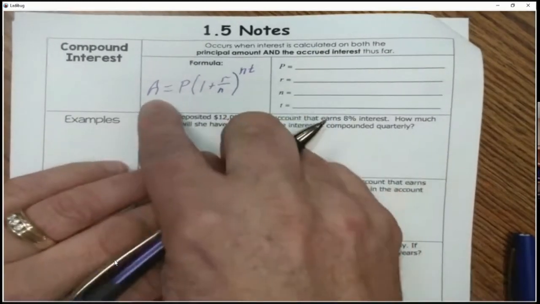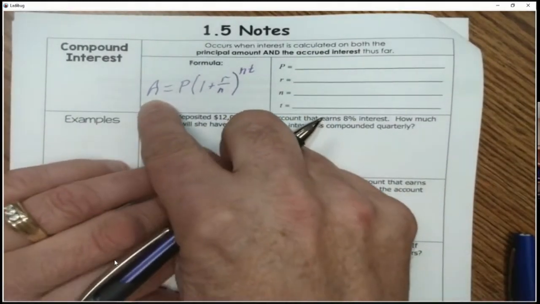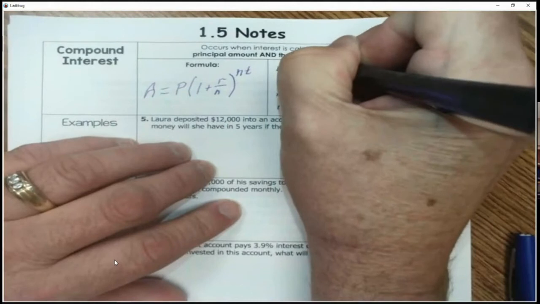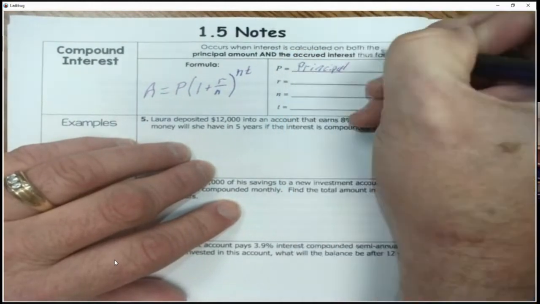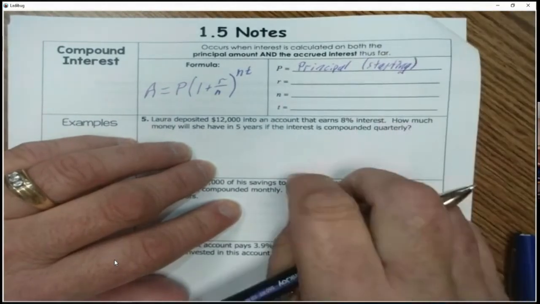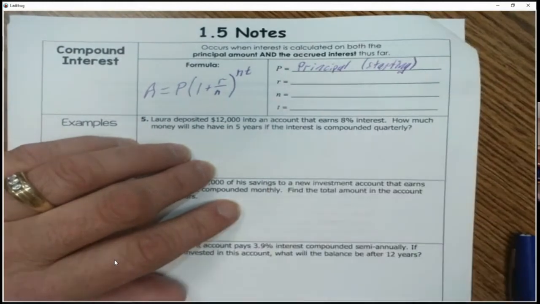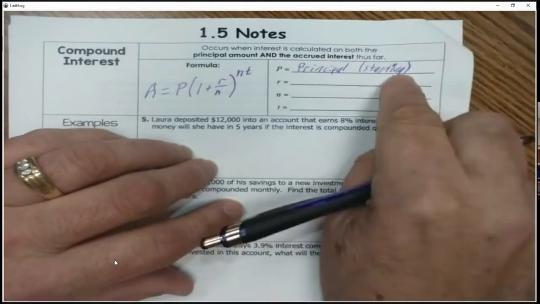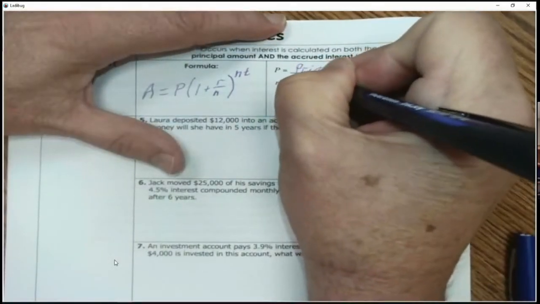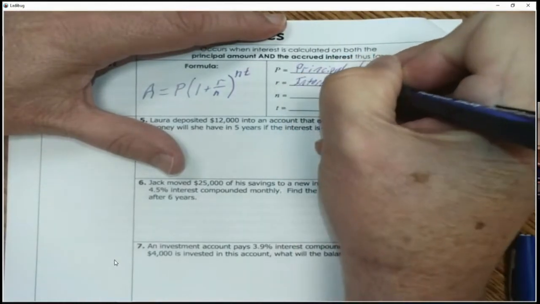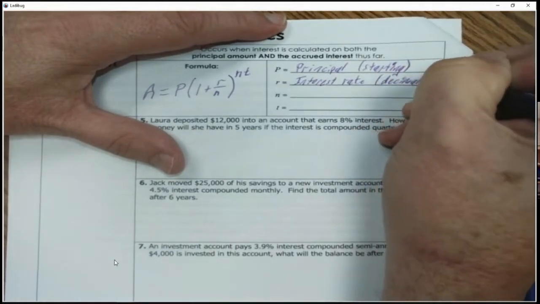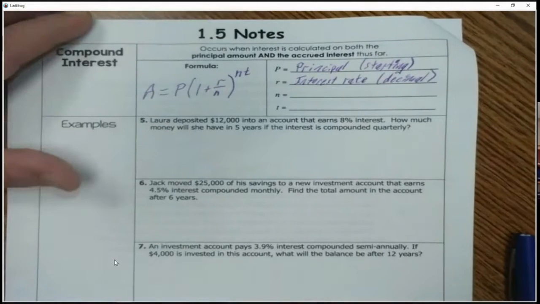The A is the amount. That's the amount of money you got, right? Okay, that's just the amount. P is your principal. That's your starting amount. How much money did you invest to start with? How much did you put in the bank account? How much did you put in a CD? How much, whatever you invested in? That's the principal. R is your interest rate. It's your rate. And again, that's a decimal. Your interest rate is a decimal.